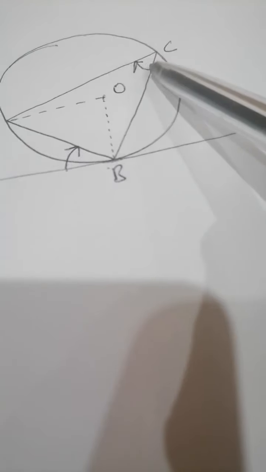Since we're talking about angles here, we're trying to show that this angle is equal to that angle there, so you must know at the back of your mind that you need to find the interior angles of triangle AOB. This angle here, that angle there, and that angle there. These are the angles that you want.